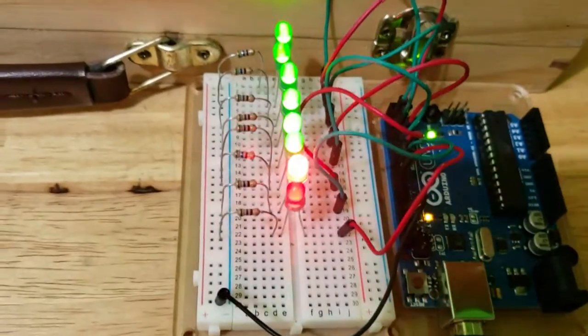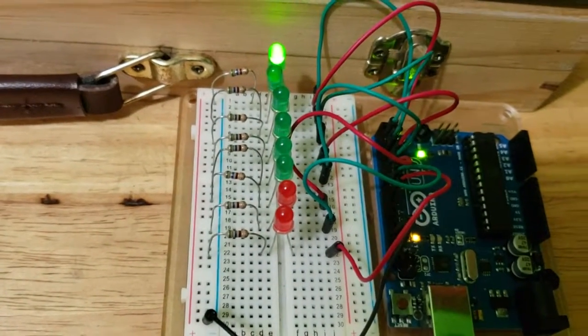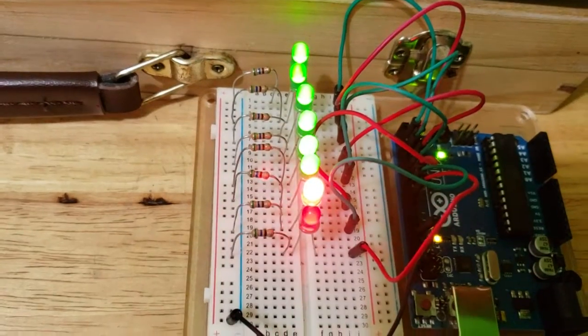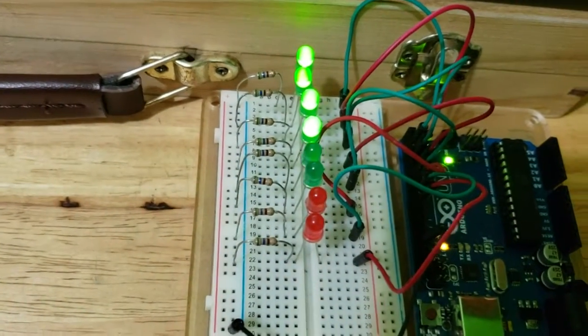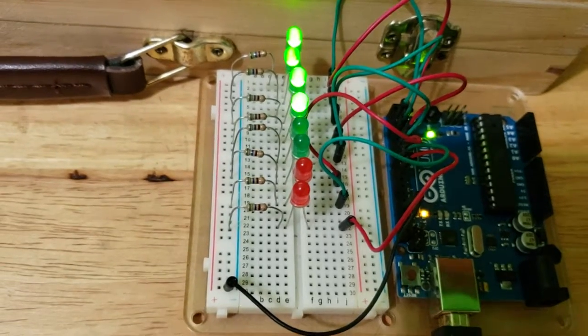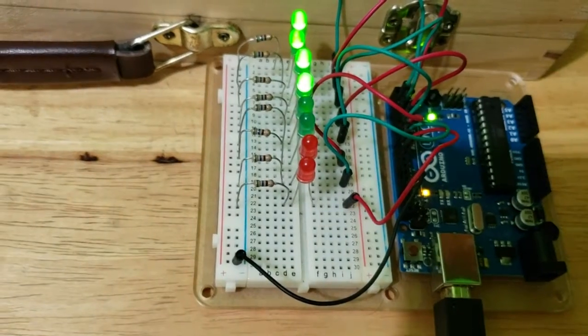Alright, so it's going really slow. That's because we have put it at 500 milliseconds, and that's just to explain how it goes. So it starts from, well, let's wait a little bit. Alright, it starts from pins 2, 3, 4, 5, 6, 7, 8, 9, and then it counts down, just like we have mentioned over here.